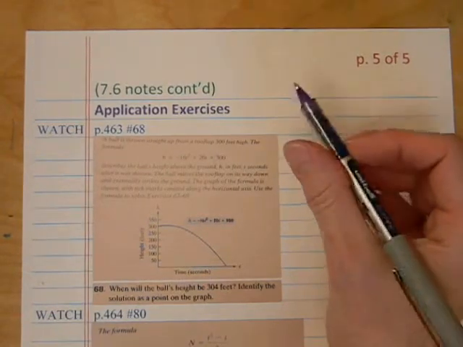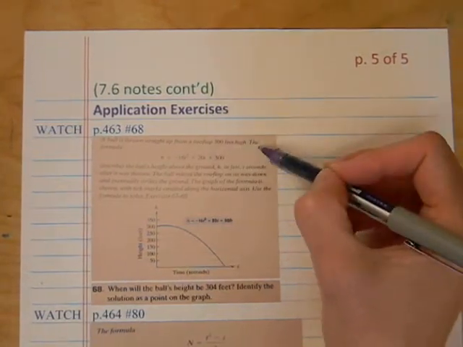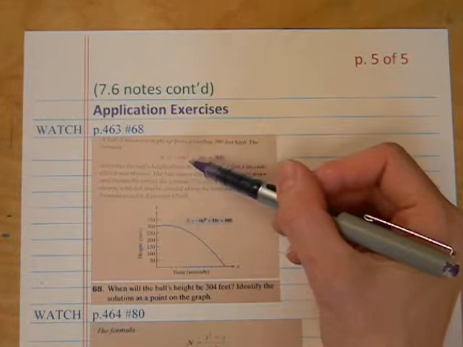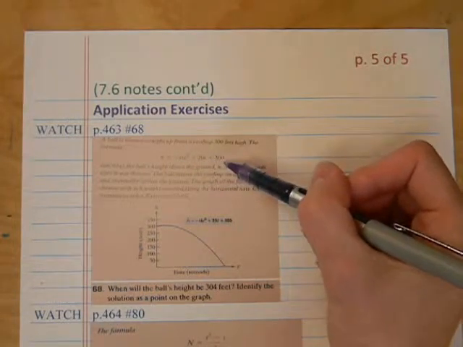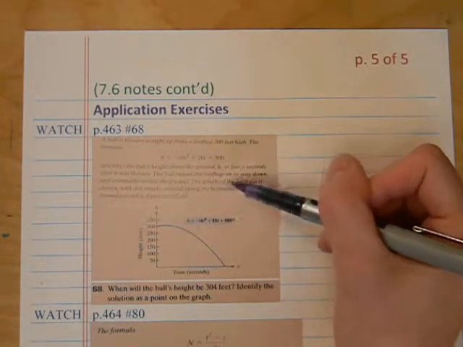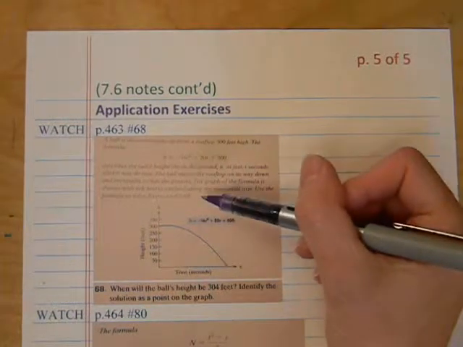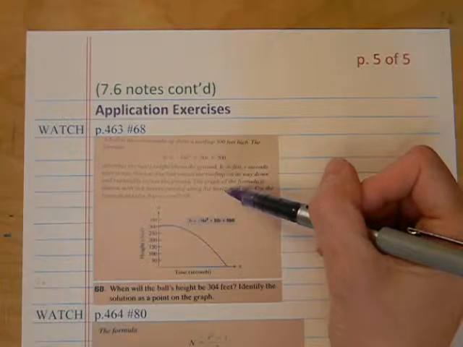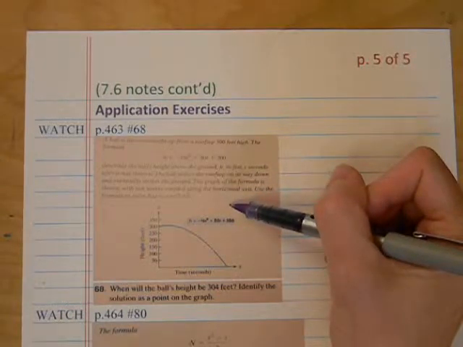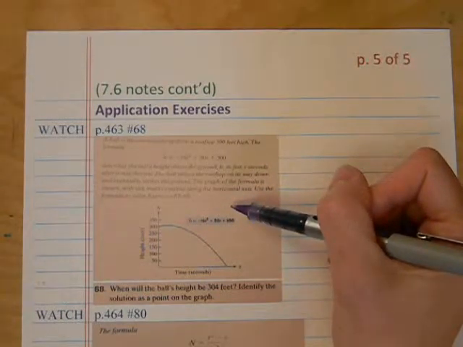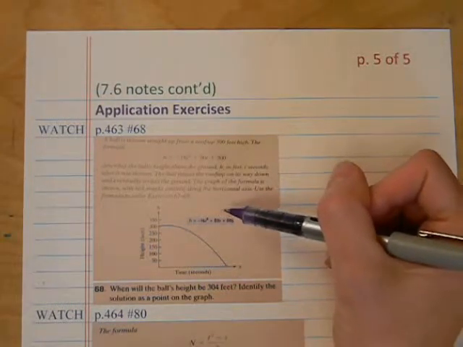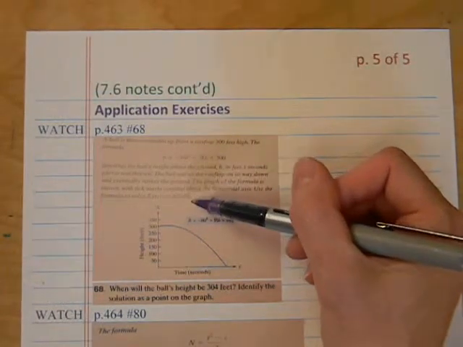A ball is thrown straight up from a rooftop 300 feet high. The formula, h equals negative 16t squared plus 20t plus 300, describes the ball's height above the ground h in feet, t seconds after it was thrown. The ball misses the rooftop on its way down and eventually strikes the ground. The graph of the formula is shown, with tick marks omitted along the horizontal axis. Use the formula to solve exercises 67 through 69.